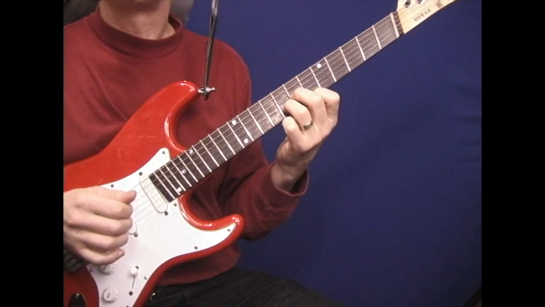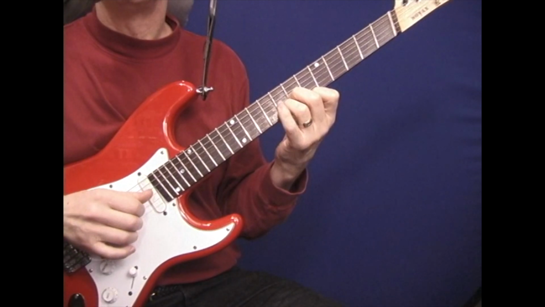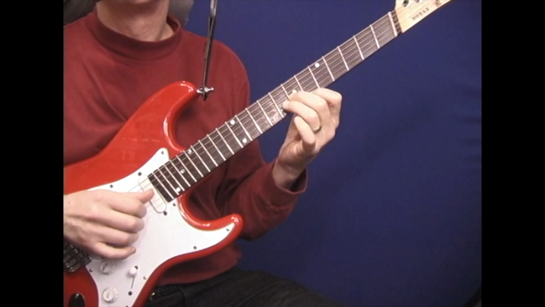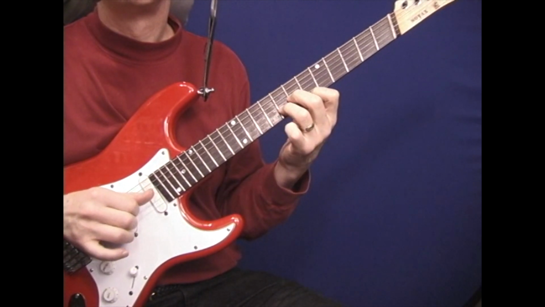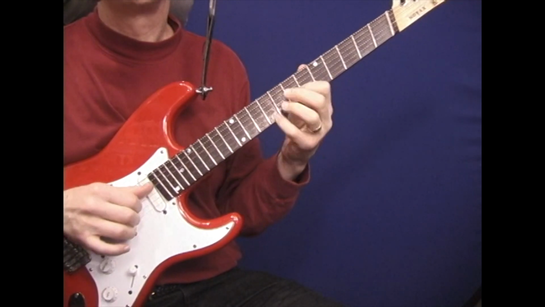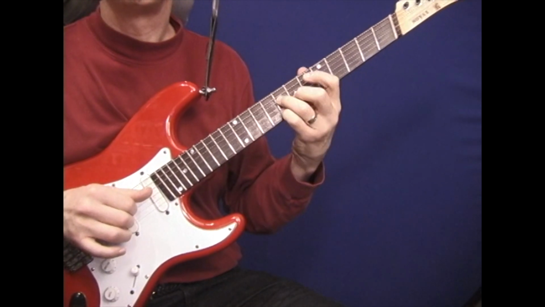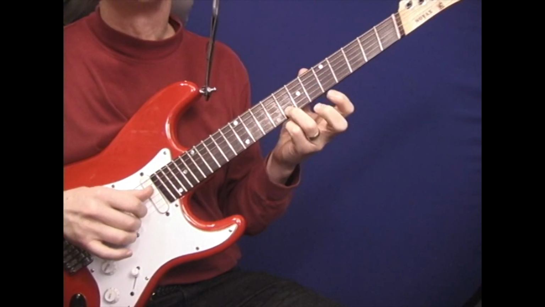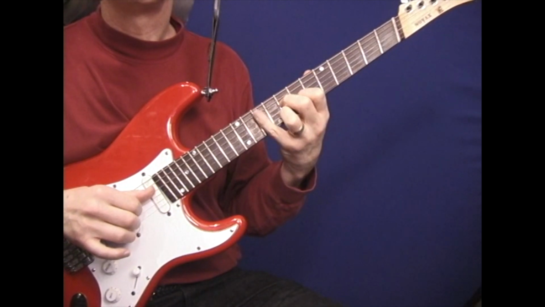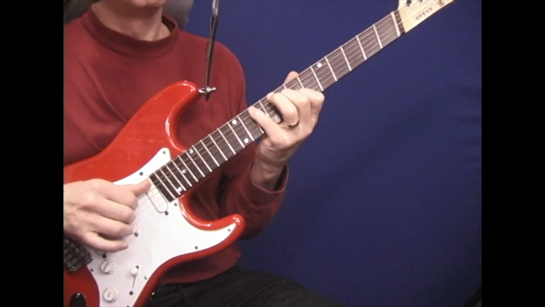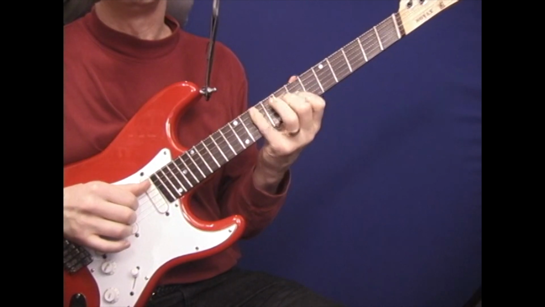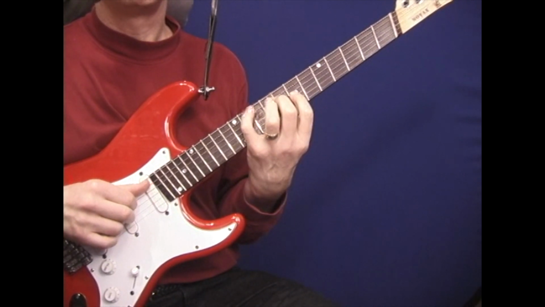Then first three strings, fifth in the bass, move the top note down an octave. Becomes this or this, just different fingering. Then move the top note down an octave to here. And then again the top note down an octave.